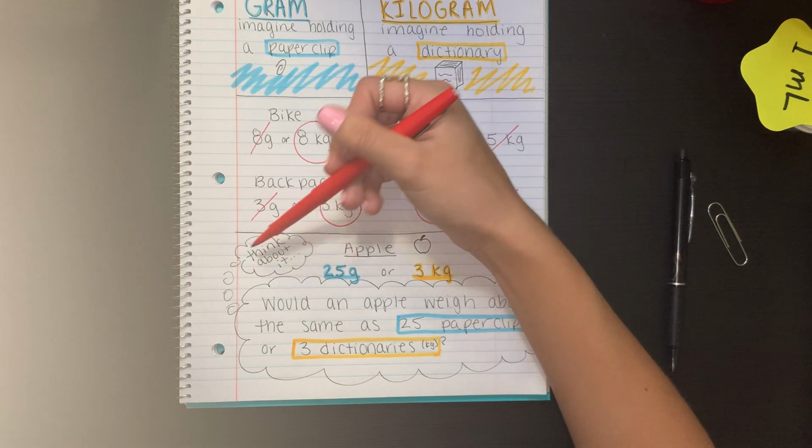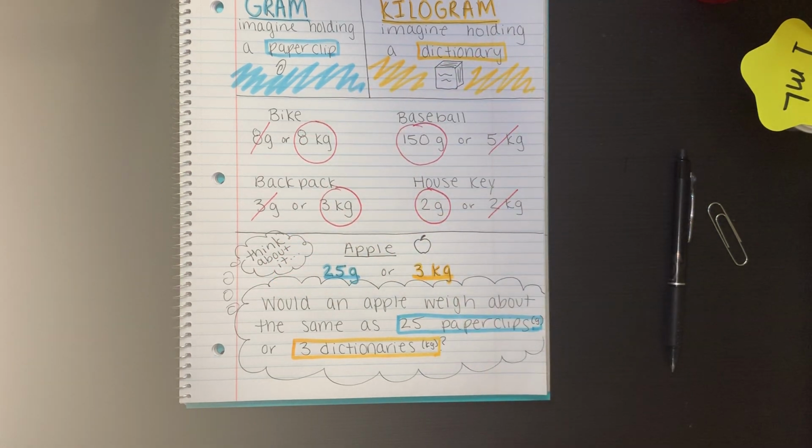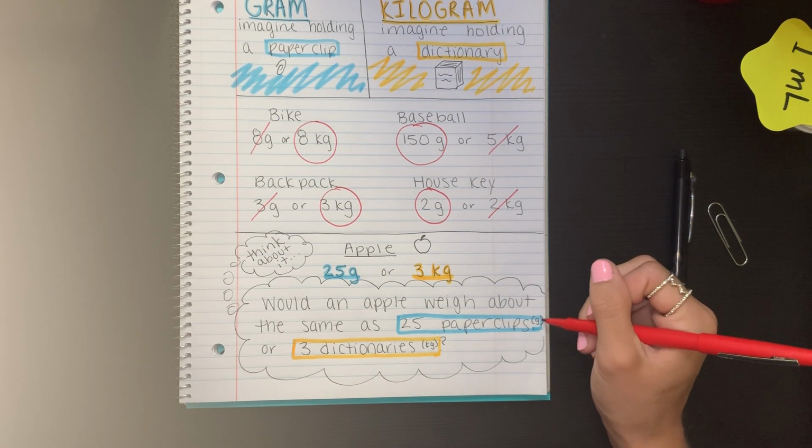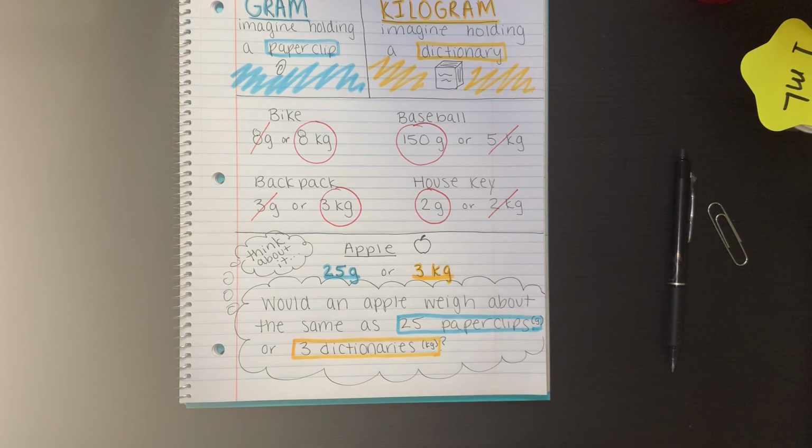So what I'm gonna have you think about to have in the back of your head would be this statement. Would an apple weigh about the same as 25 paper clips, or 25 grams, I have the G in parentheses, or 3 dictionaries, or kilograms, I have that in tiny little parentheses too. So would an apple weigh about the same as 25 paper clips or 3 dictionaries.